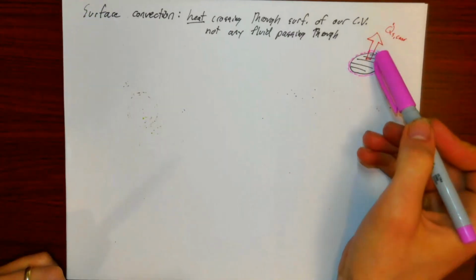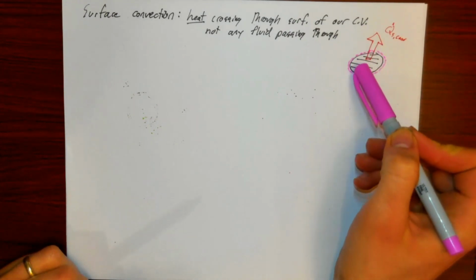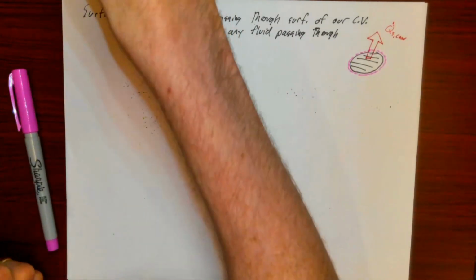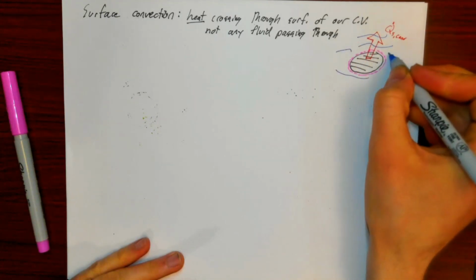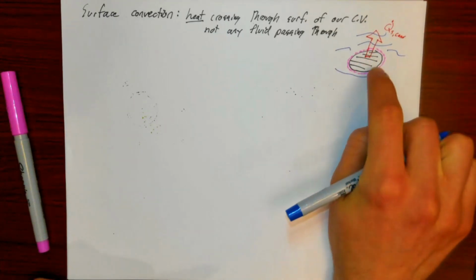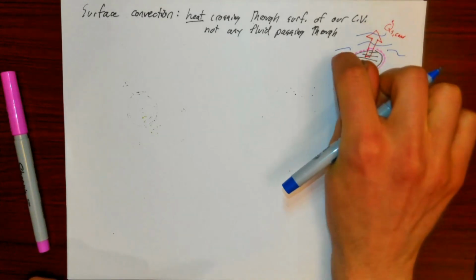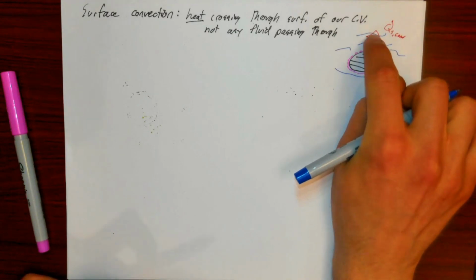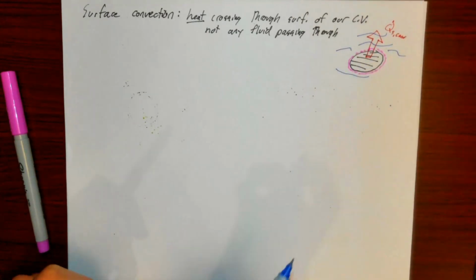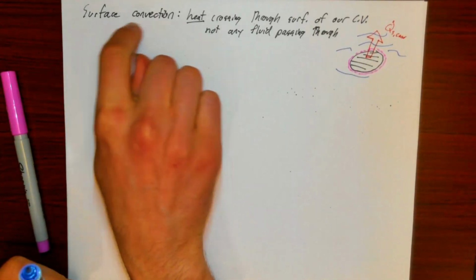But our control volume surface is defined in such a way that, even though there might be fluid zipping around this solid chunk of material here, the fluid itself isn't crossing the surface of the control volume. It's just the heat that does so, and then the fluid carries that heat away. So this is what we're talking about with surface convection.